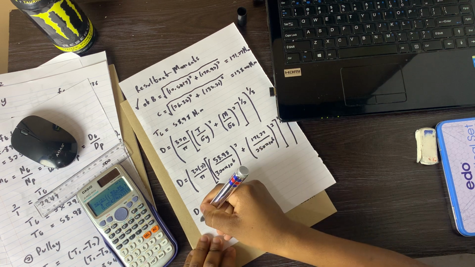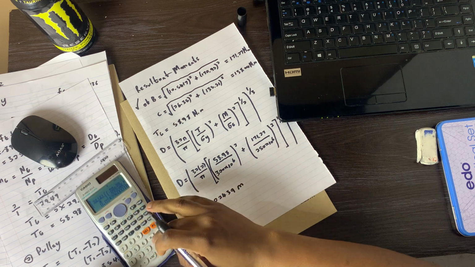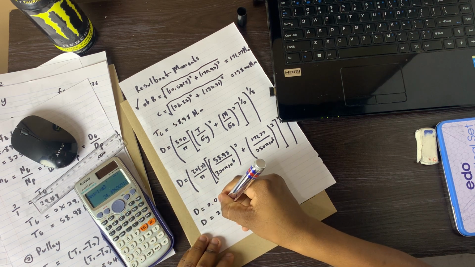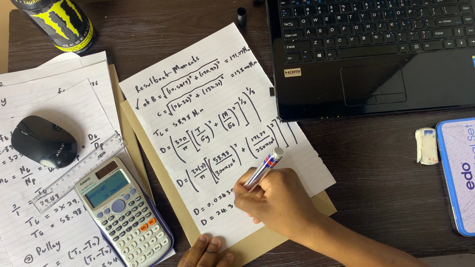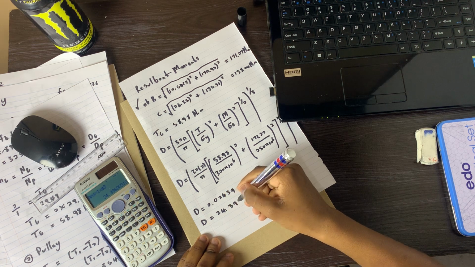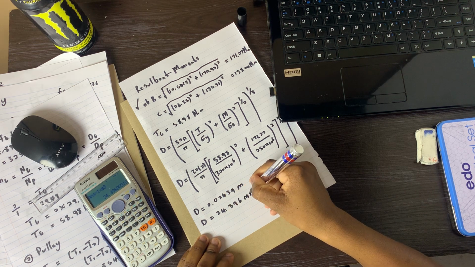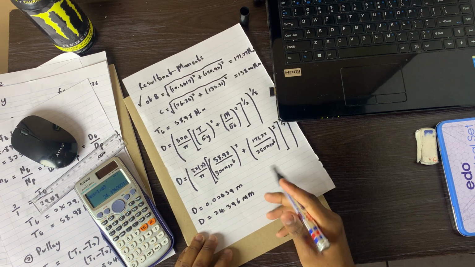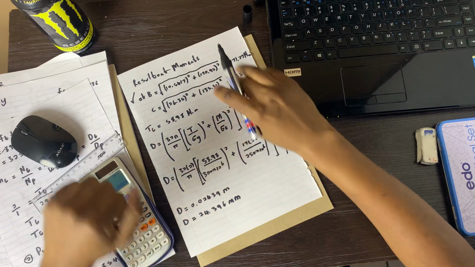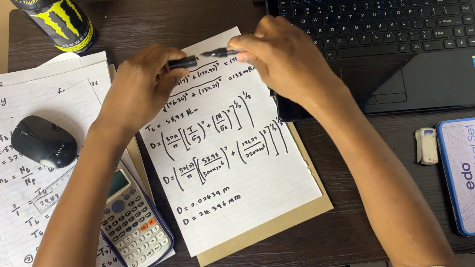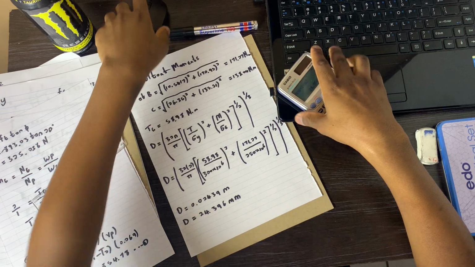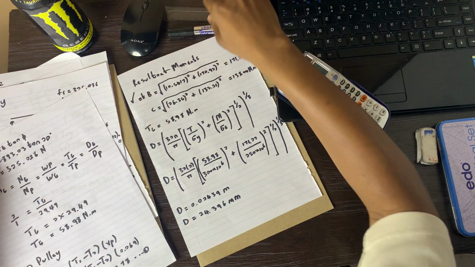which is 0.02439 meter, right? And then in millimeters, which is 24.396 mega... million. Yes, I'm joking, it's millimeters. But then, yes, that is everything.